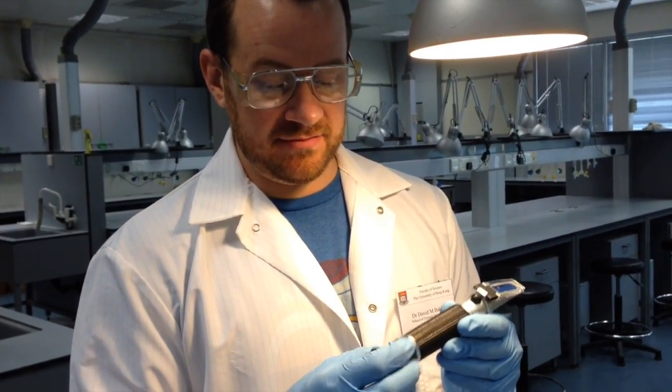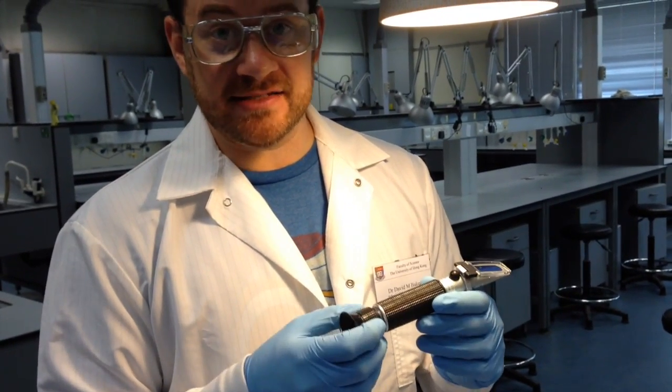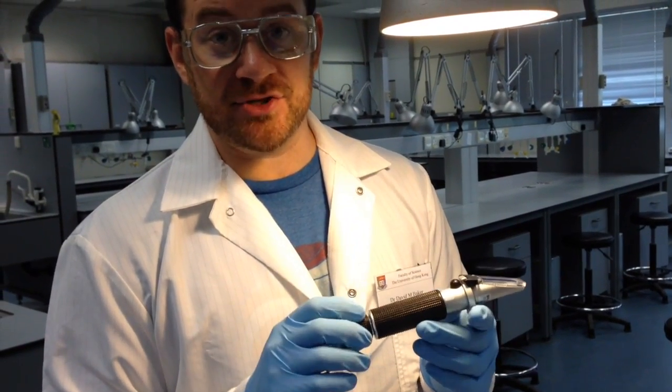If you find that the refractometer is out of focus, you can actually refocus it by twisting the end of the viewing piece here. So it doesn't matter if you're wearing glasses or have bad eyesight, you should be able to get the refractometer to a focus that suits your eye.